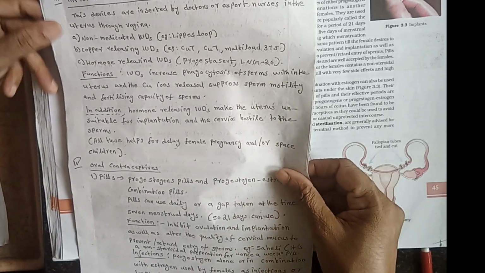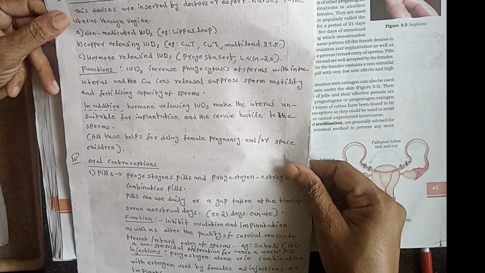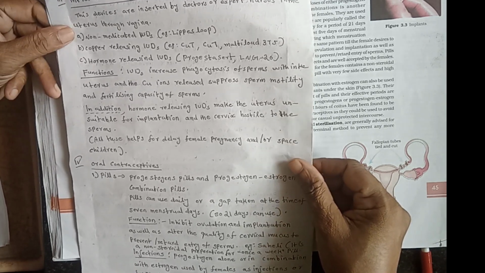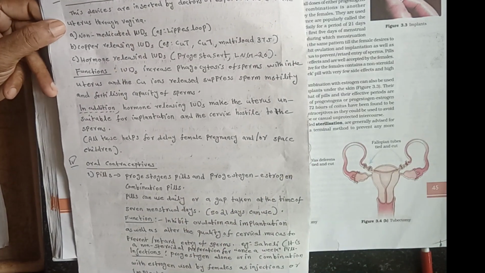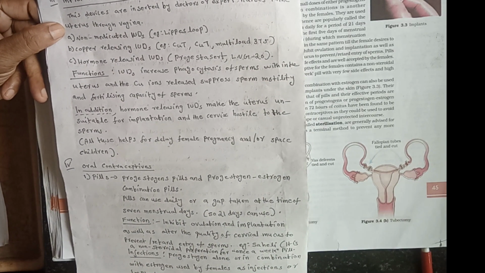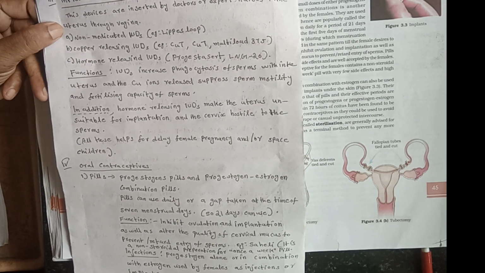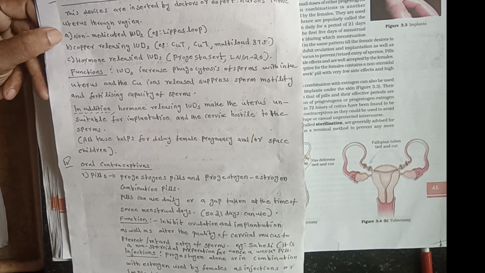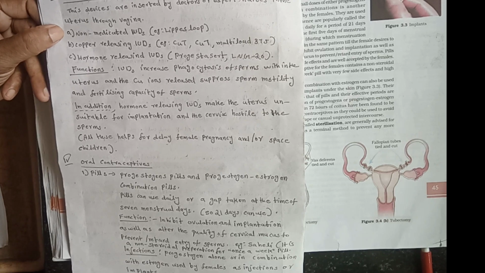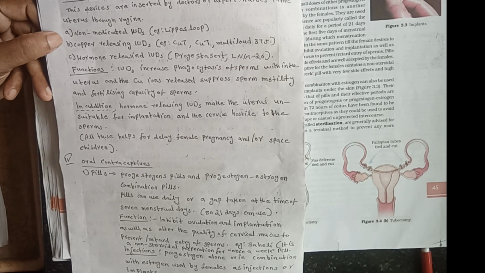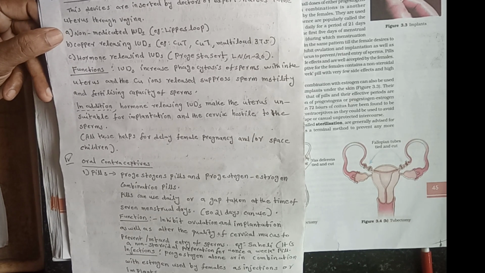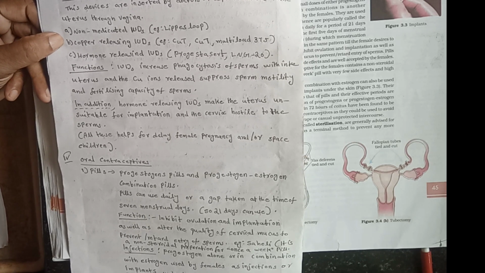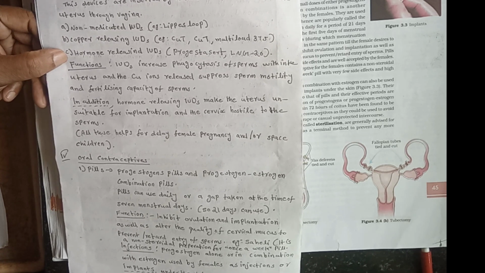Next type, intrauterine devices, IUDs. These devices are inserted by doctors or expert nurses into the uterus through the vagina. There are 3 types of IUDs: non-medicated, copper releasing and hormone releasing.